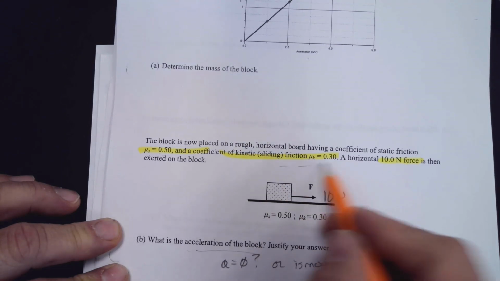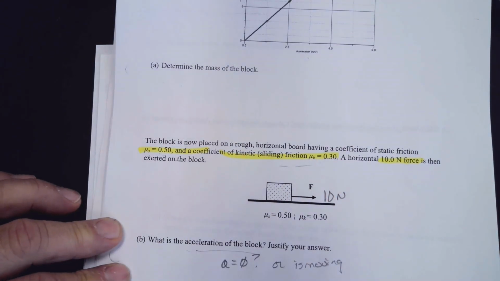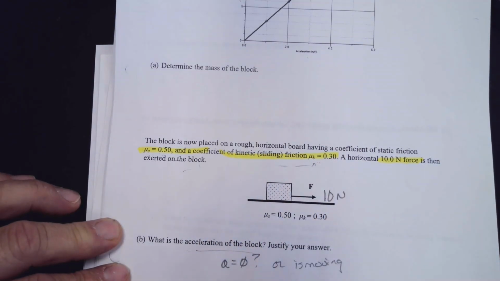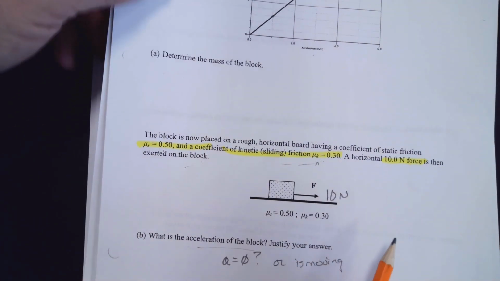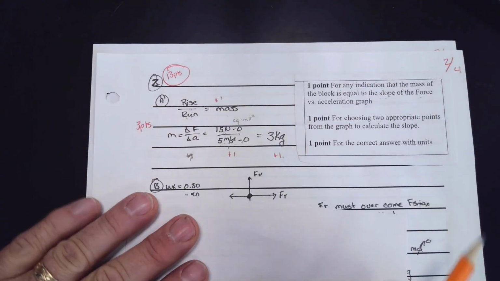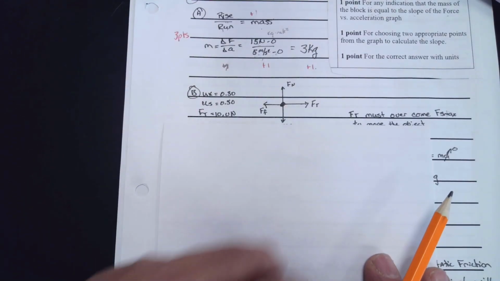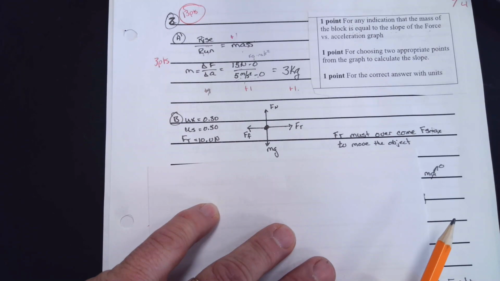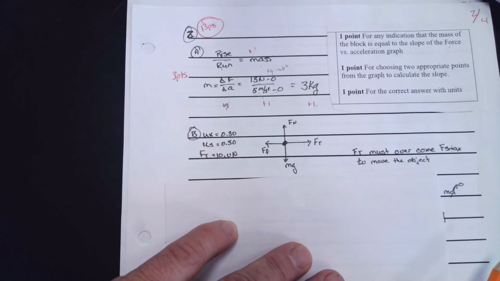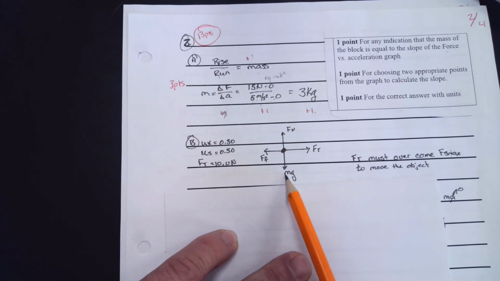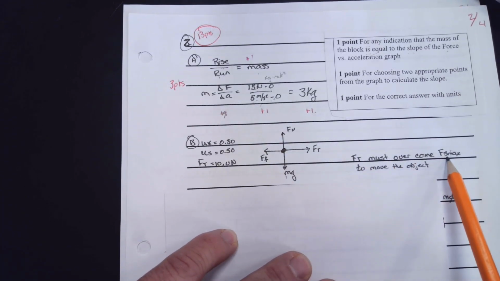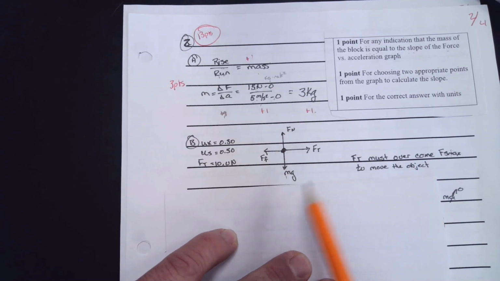When they give me both, and we had a homework problem like that, I need to decide, does it actually move? Is this 10 newtons great enough to actually make it move? So when I go to the problem, I just set it up and figure out what is the static friction value. What is the max going to be? So I'm going to do my free body diagram, and the tension must overcome the force, the f s max, to move the object.